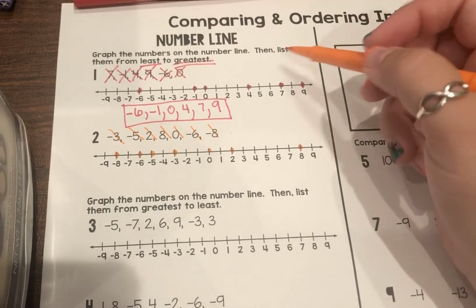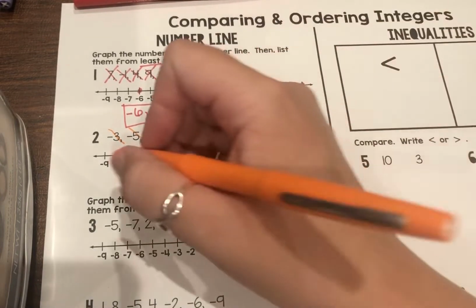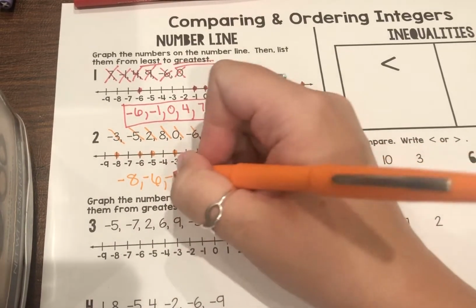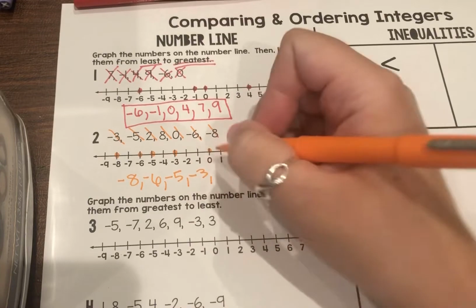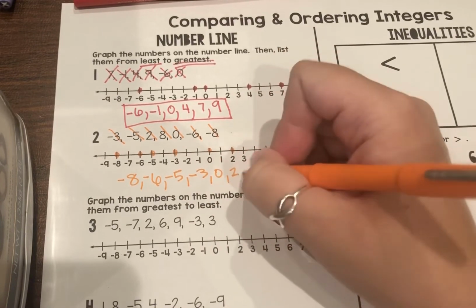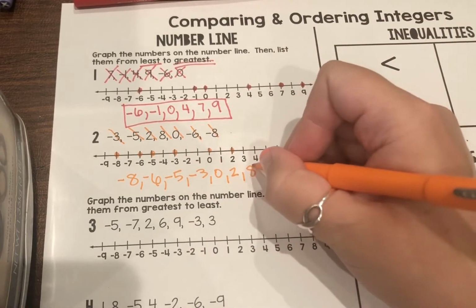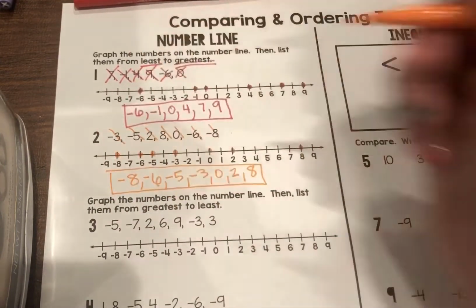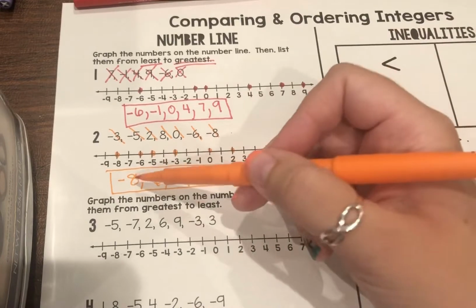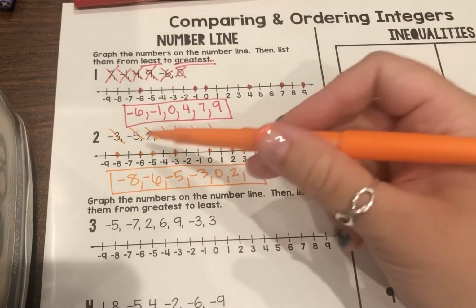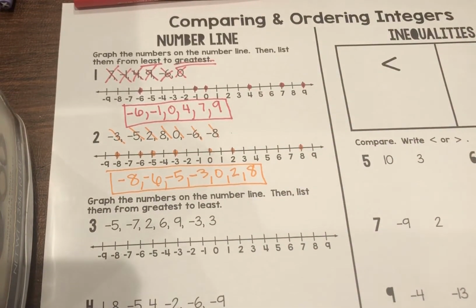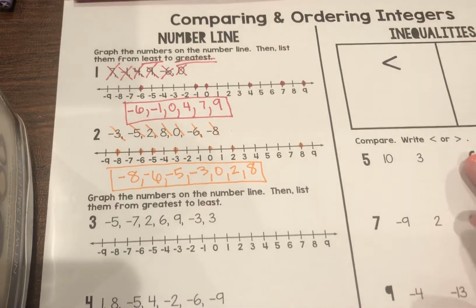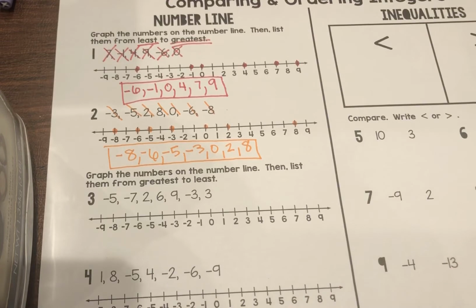Now the second thing says list from least to greatest. So again, start with -8, then -6, then -5, -3, 0, 2, and then finally 8. Okay, and then if you doubly wanted to make sure, 1, 2, 3, 4, 5, 6, 7 numbers, and that's how many you started with. Okay, number 3. Graph the numbers on the number line, same directions for the first part, so let's go ahead and do that.